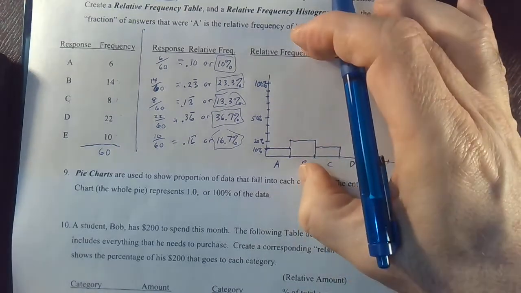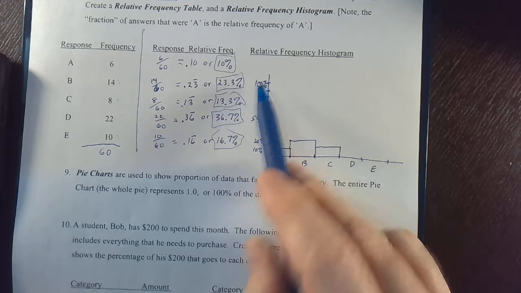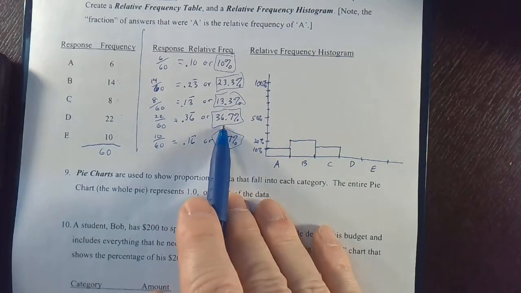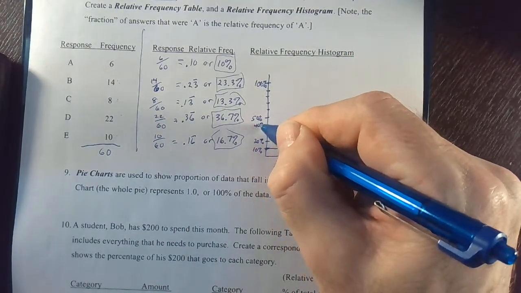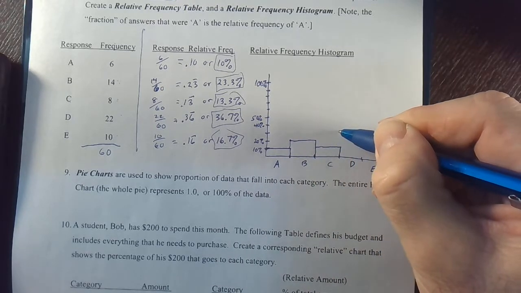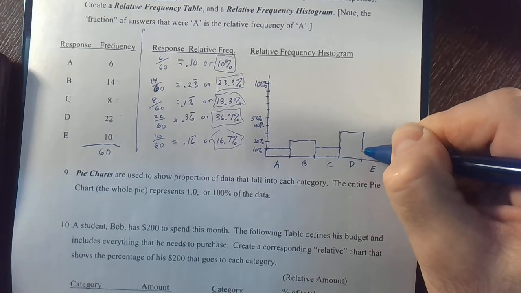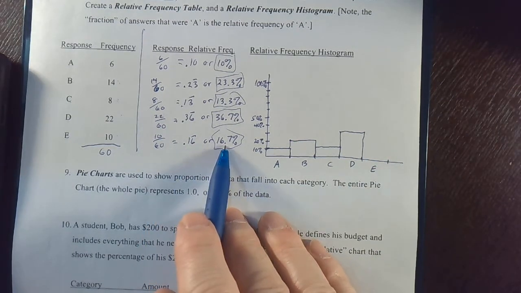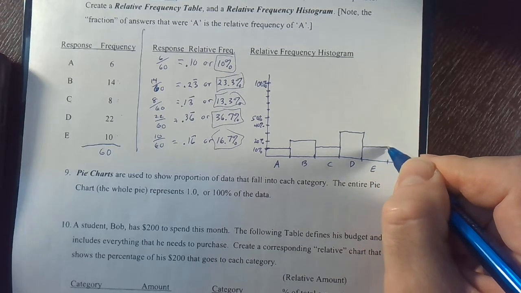Yeah, I should have stretched these taller. I should have gone all the way up here just to 40%. Then D is 36.7. That's almost 40%. Up here, not quite up to 40%. And finally, E is 16.7%, between 10 and 20, a little closer to 20. So we'll go to there.